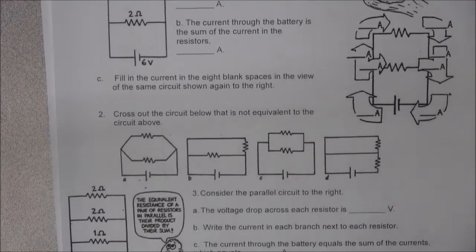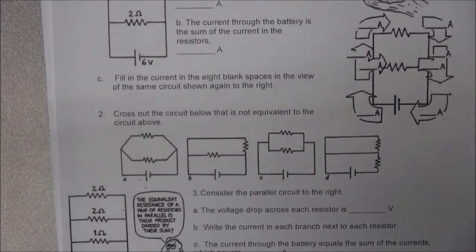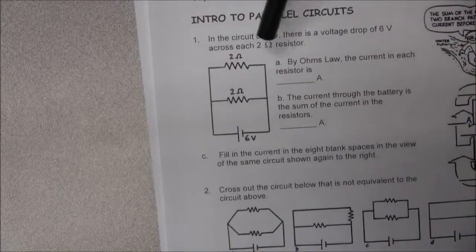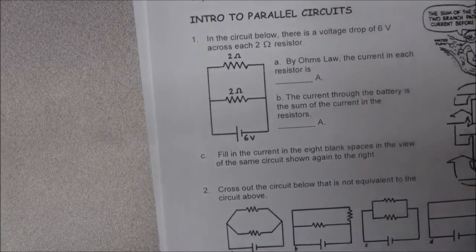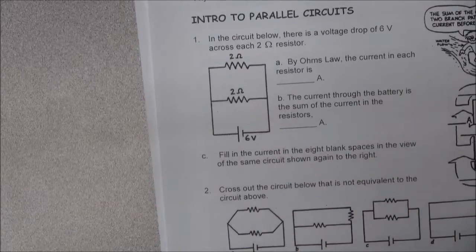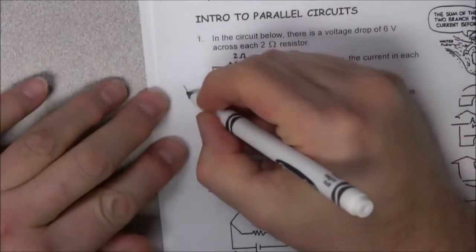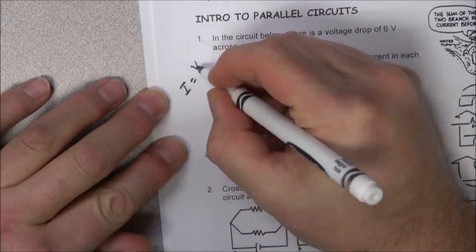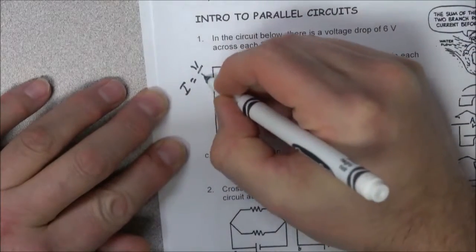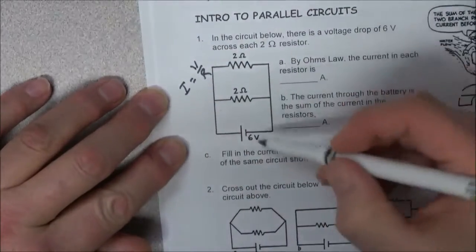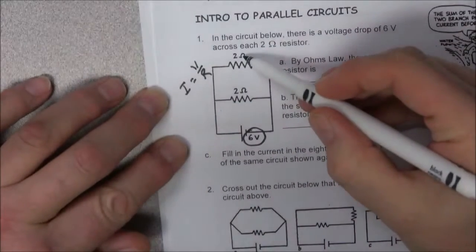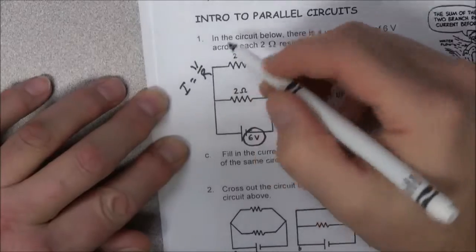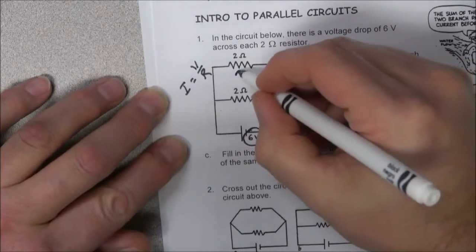All right, let's move on to this worksheet. So here we go. In the circuit below, the voltage drop is 6 volts across each of the 2 ohm resistors. So we want to find the current. Well, the current, I, is going to be V divided by R. So we said our voltage drop was 6 volts. This one has a resistance of 2 ohms. So the current is going to be 6 divided by 2, which is 3.